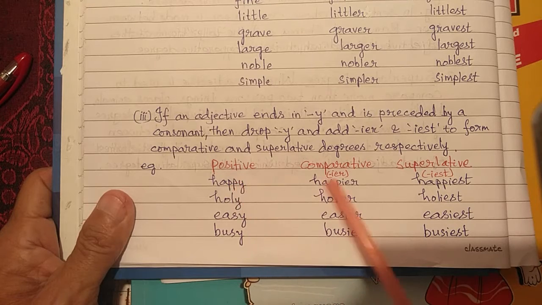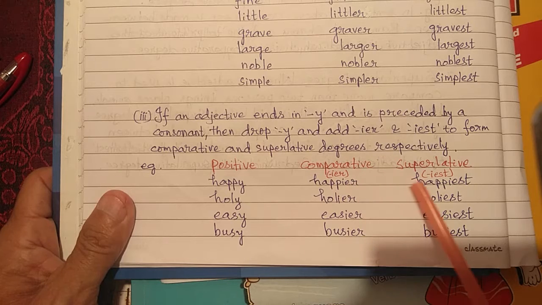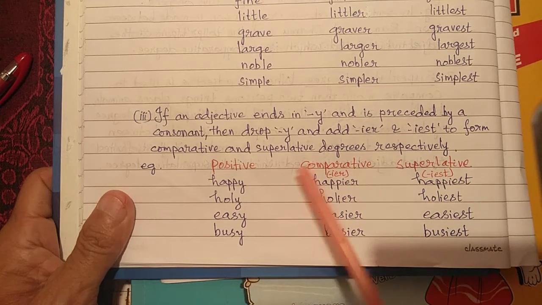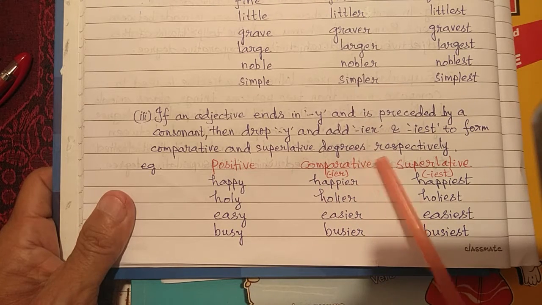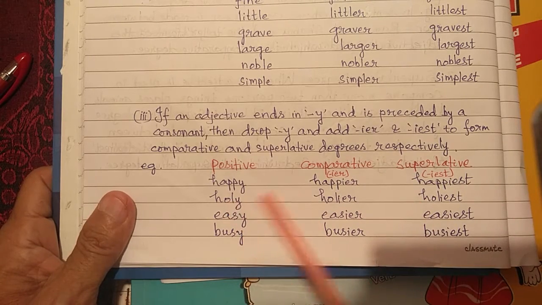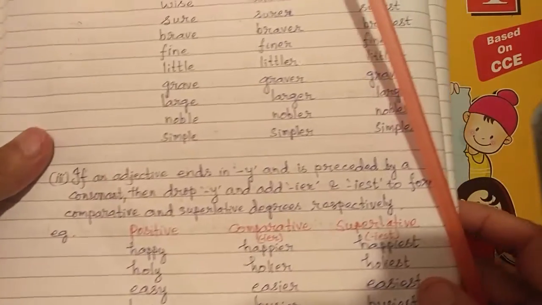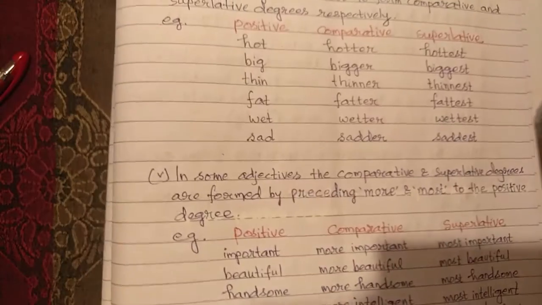देखो जैसे हैप्पी, हैप्पियर, देखो यहाँ में y गायब हो गया, उसका जगह में क्या आ गया, IER। हैप्पीएस्ट सुपरलेटिव डिग्री में, तो यहाँ भी क्या हो गया, y गायब हो गया, उसका जगह में क्या आया, IEST। तो इस प्रकार हम लोग जब y जब लास्ट में आता है तो y को हटा के IER कंपैरेटिव डिग्री में और IEST सुपरलेटिव डिग्री में बना लेते हैं। तो देखो इसी प्रकार holy, holier, holiest, easy, easier, easiest, busy, busier, busiest. So this is also one way of forming comparative and superlative degree when an adjective ends in y.